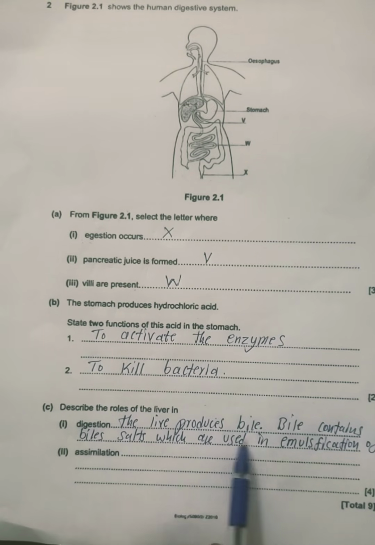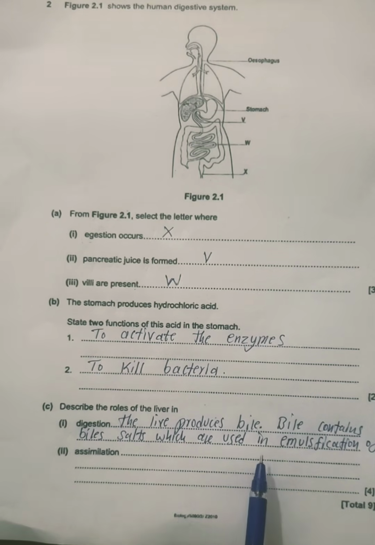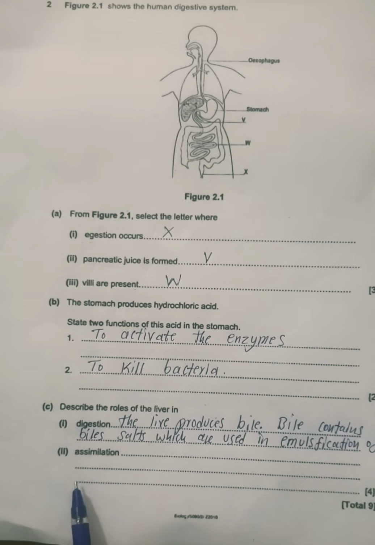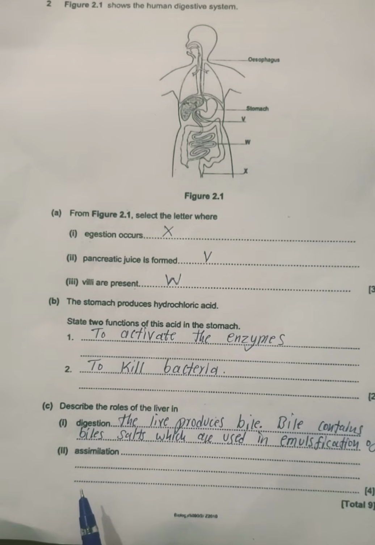So the liver produces bile. That's the first point. This bile contains bile salts, which are used in the emulsification of fats. Then the role of the liver in assimilation, the usage of the end products of digestion.